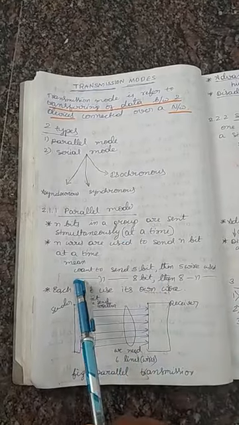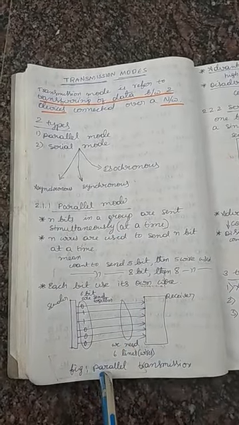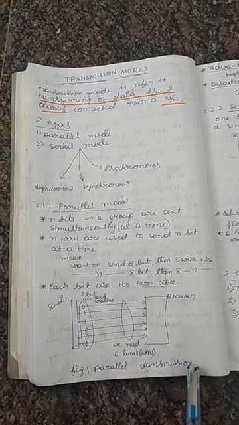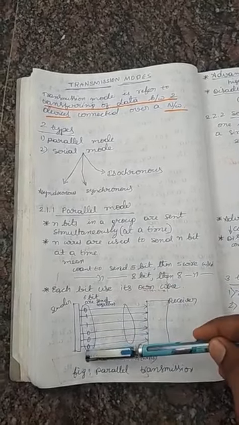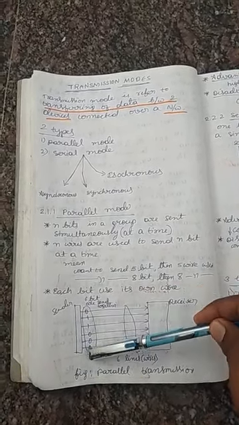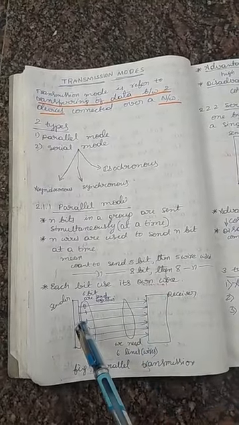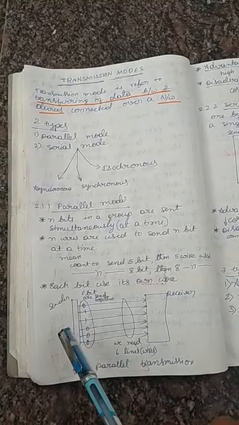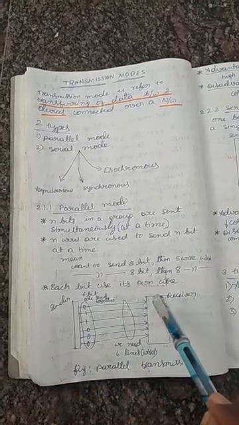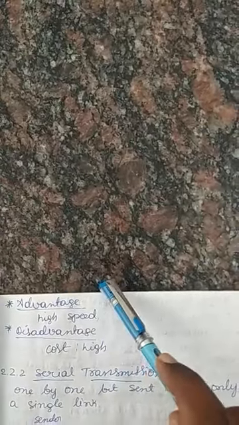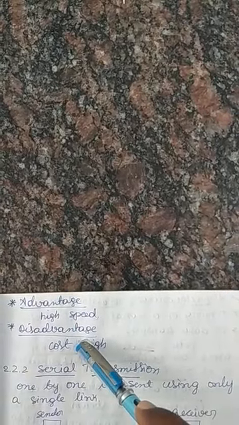Here we can see in this diagram. This diagram represents the parallel transmission. Here you observe there are 8 bits, so we are using 8 wires or lines to transfer from sender to receiver. What are the advantage and disadvantage of parallel transmission mode?